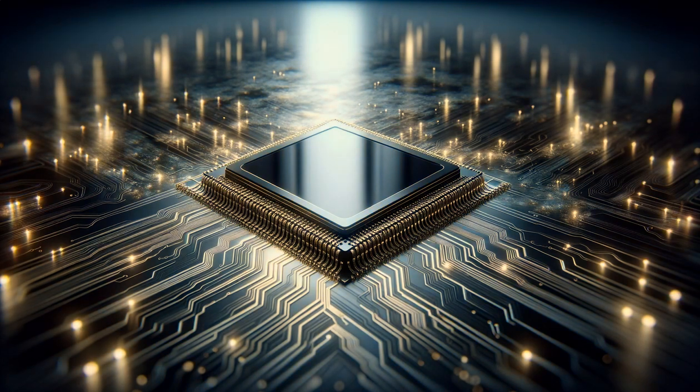The Central Processing Unit's internal structure is a marvel of design, consisting of three principal components: the Arithmetic Logic Unit, or ALU, the registers, and the Control Unit. Each plays a distinct but interconnected role in the grand process of computation.